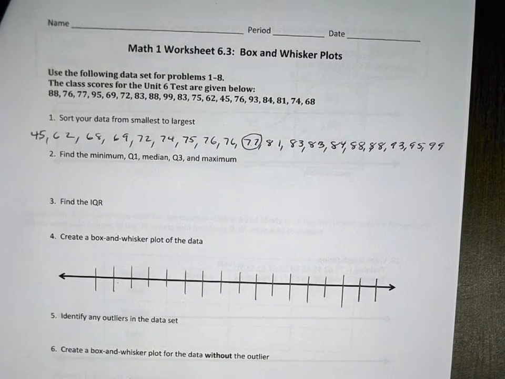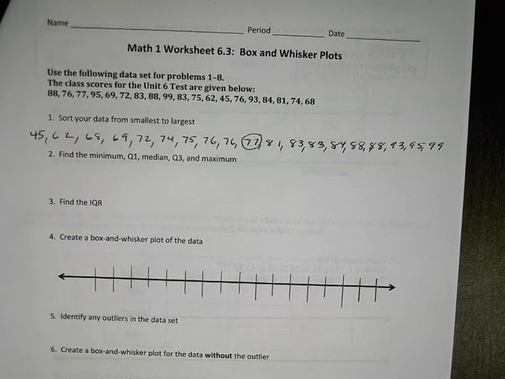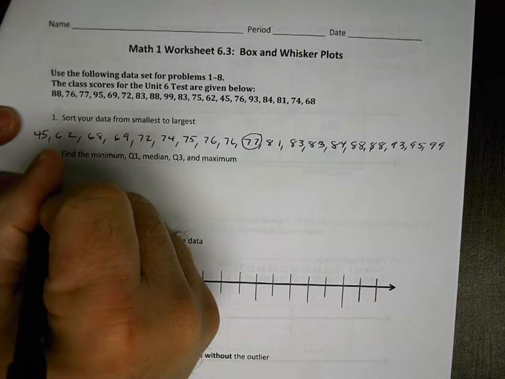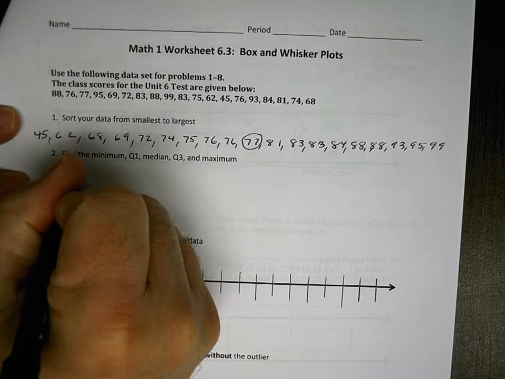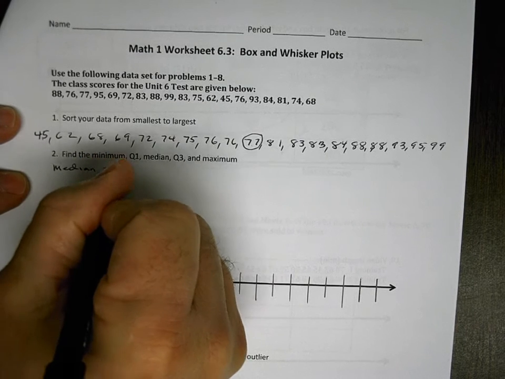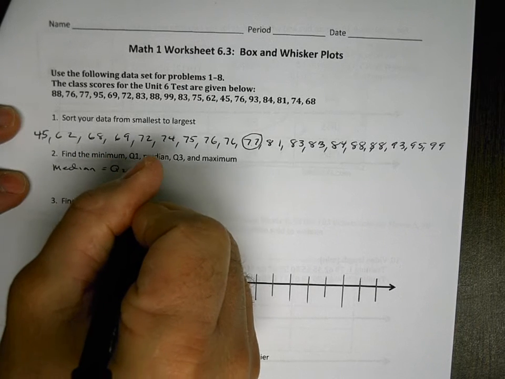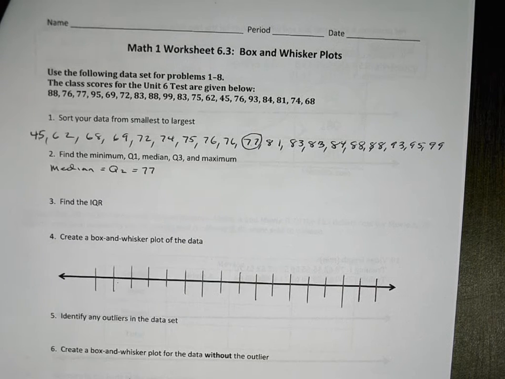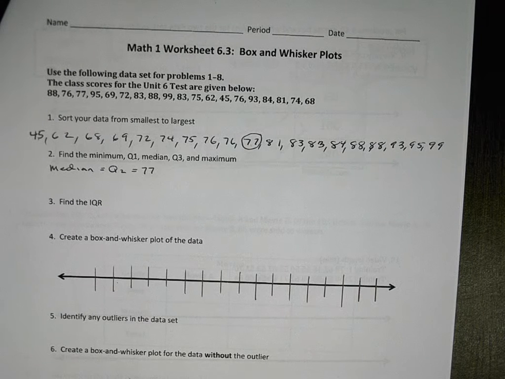Okay, so that means 77 is our median, which is our Q2. Does everybody understand that? The first thing we do is we find the median of our entire data set. We call that Q2.